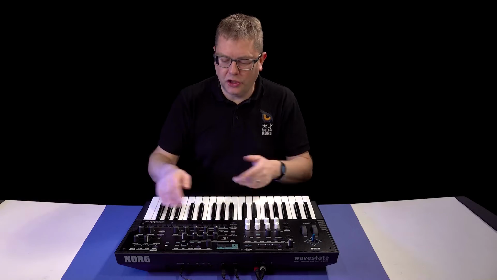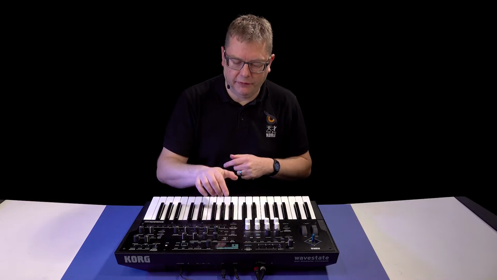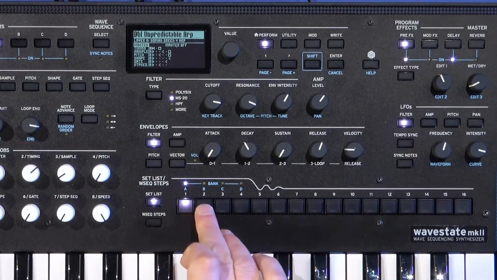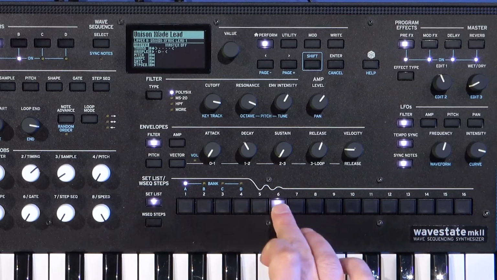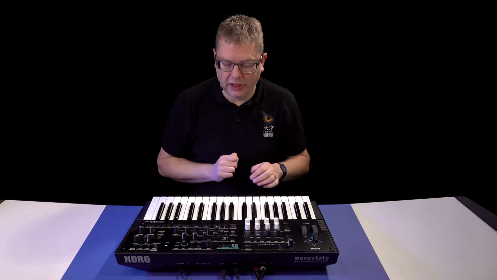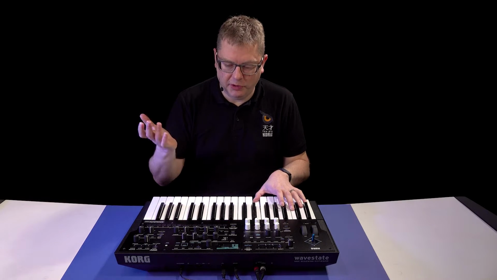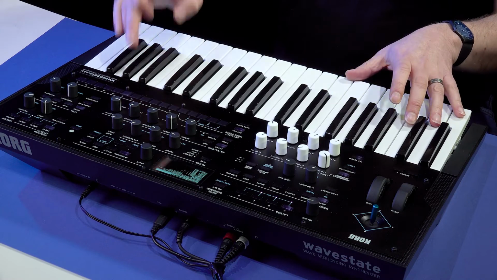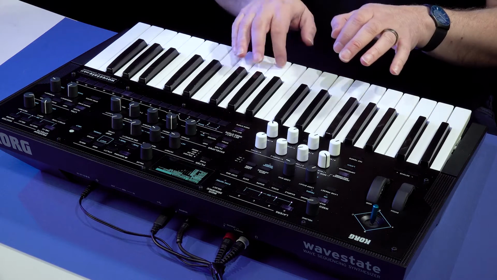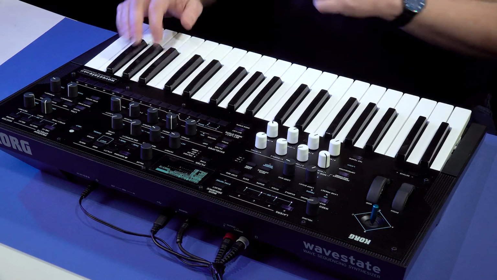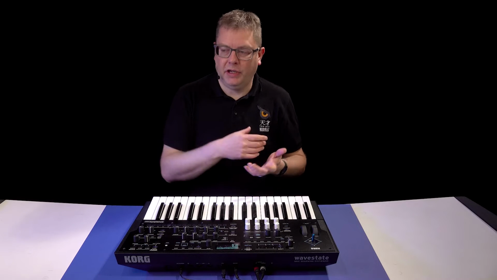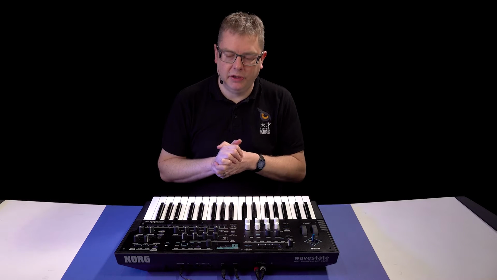You can also use these buttons as your set lists, so they're your favorite sounds. So if you press set list, these are the preset set lists, and you can just select them. And you've also got smooth sound transitions as well. So when you change sound, the previous sound will remain and make everything really nice and smooth.